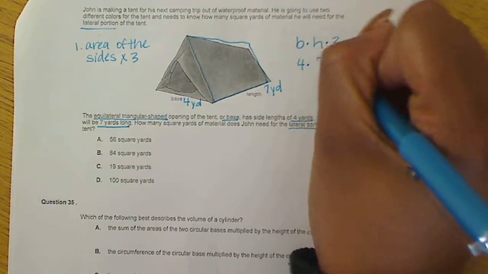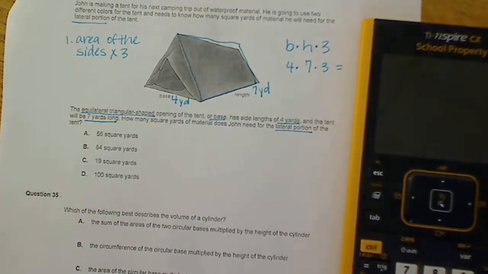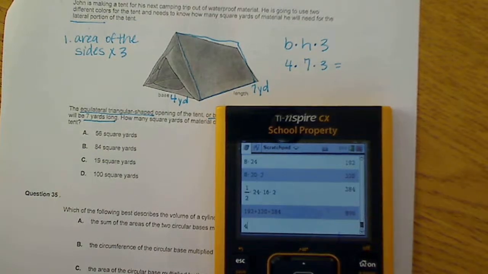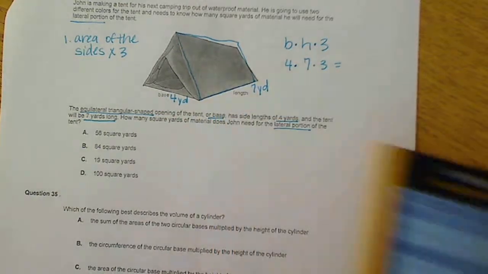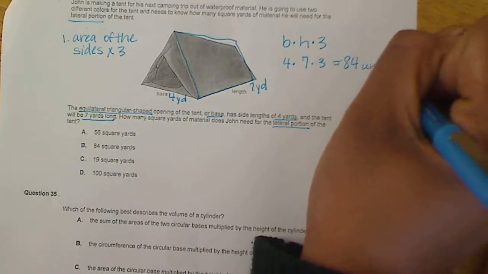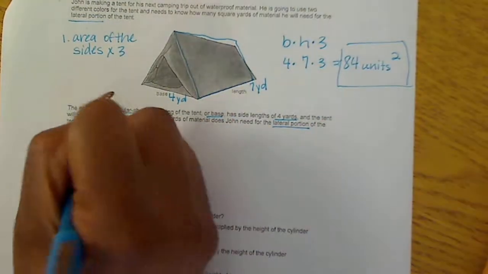7 times 3. Put in the calculator. 4 times 7 times 3. 84 units squared. What answer choice is that? B.